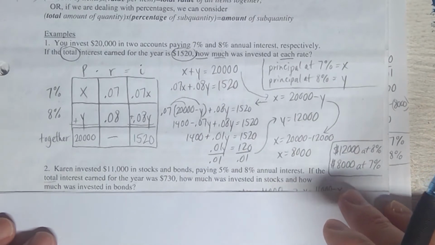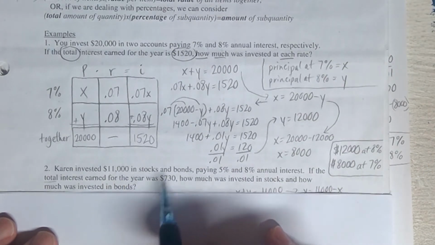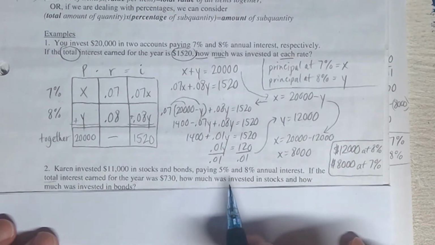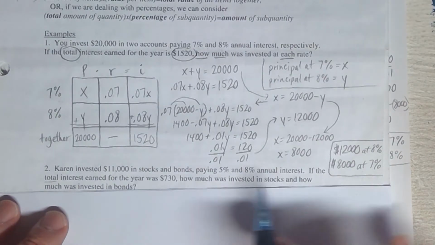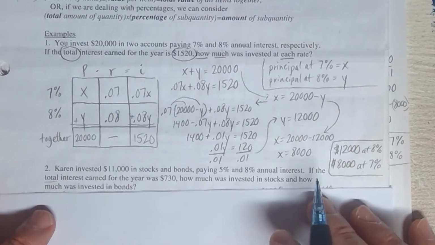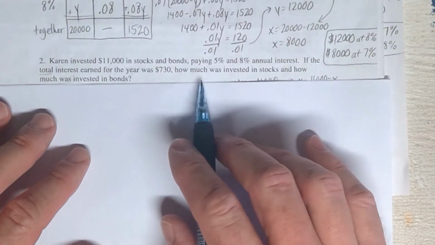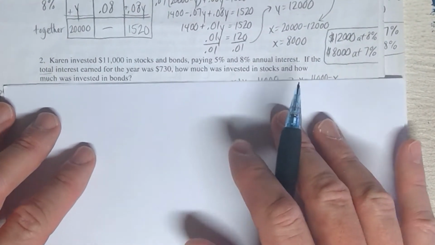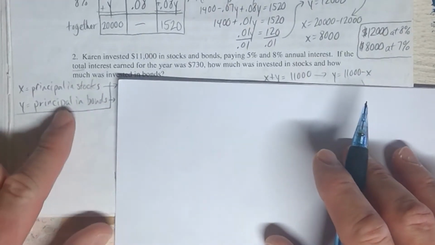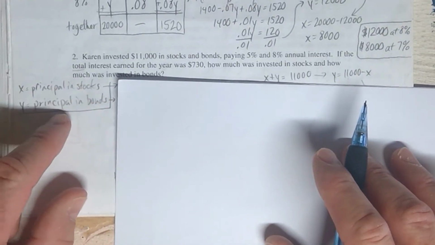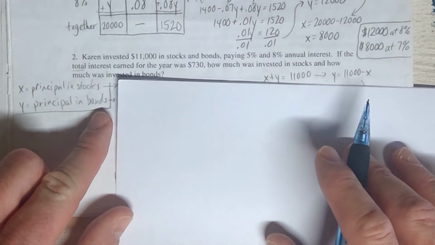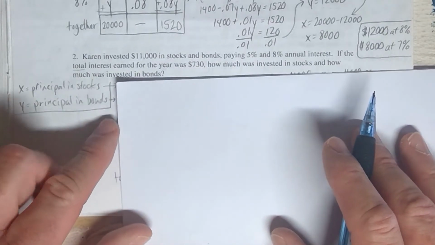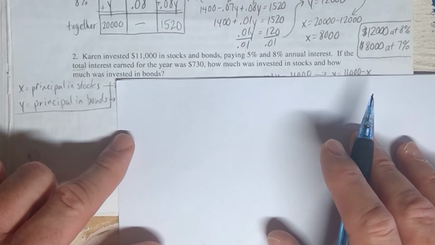Okay, number 2. So Karen invested $11,000 in stocks and bonds, paying 5% and 8%. Okay, if the total interest earned for the year was $730, how much was invested in stocks and how much was invested in bonds? So again, they're asking for the 2 different investments here. They want to know the investment, same thing as principal, in stocks and principal in bonds. That's the same thing as saying investment in stocks and investment in bonds. If you worded it that way, that's perfectly fine. Okay, so anyway, that's what X and Y are because those are the 2 questions.